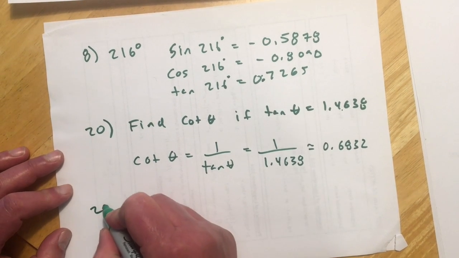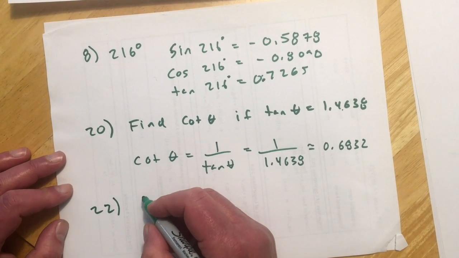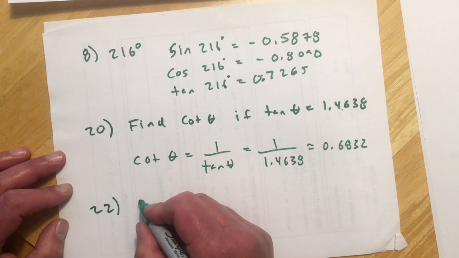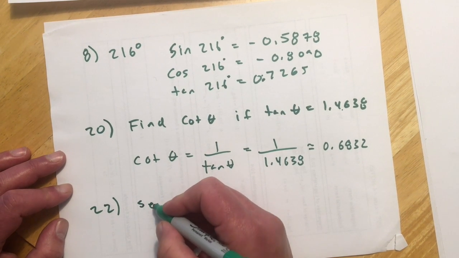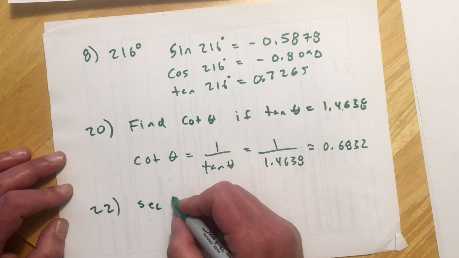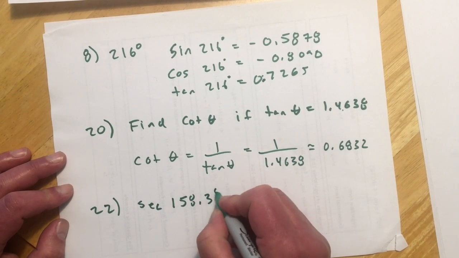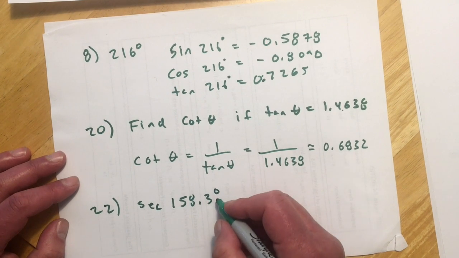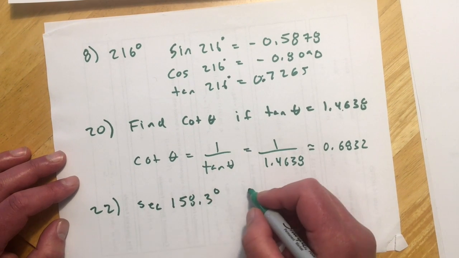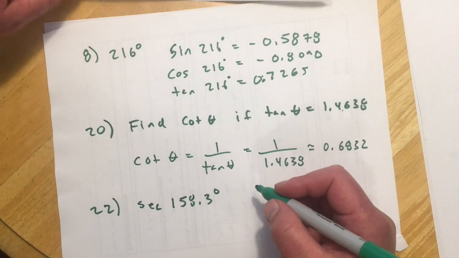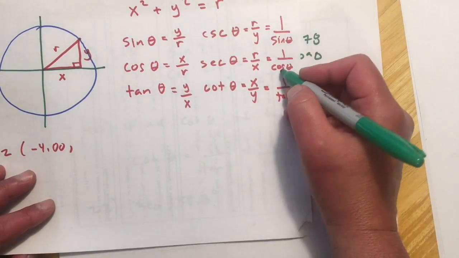22, same thing. So we're finding secant. Oh, sorry, not the same thing. We're finding secant of 158.3 degrees. So that is the same thing. So secant back here goes with 1 over cosine.